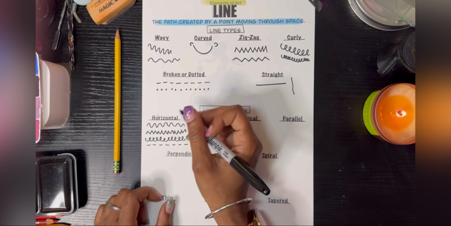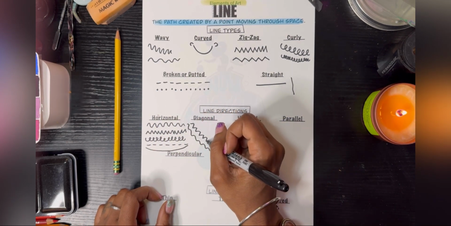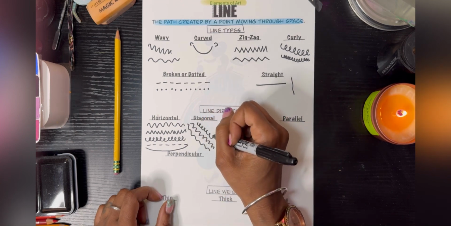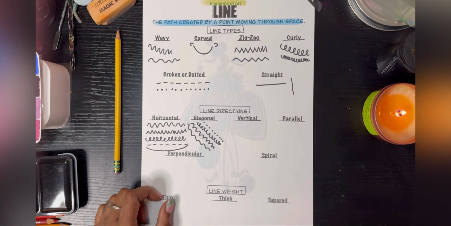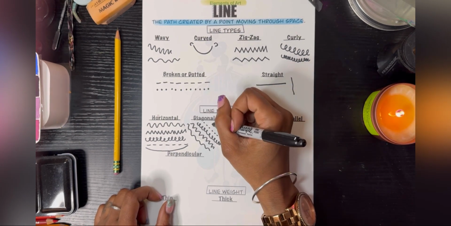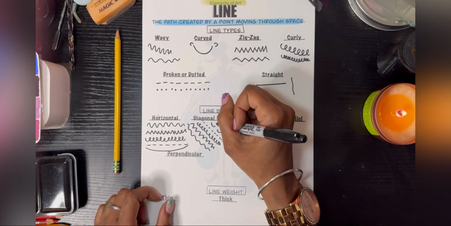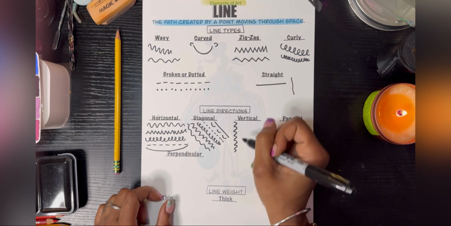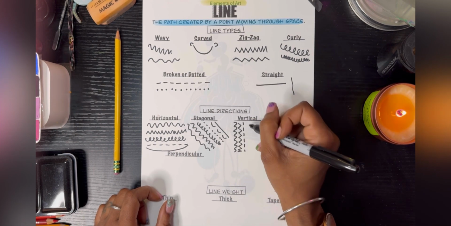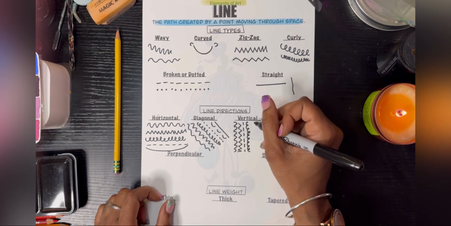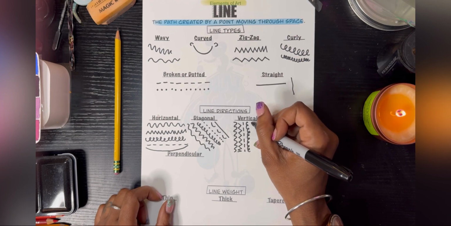So, how I see line, I break it down into three parts: line types, directions, and line weight. Line types are our most commonly thought of lines: wavy, curve, zigzag, curly, broken, or dotted, and then, of course, straight lines. And then when we talk about line directions, I'm talking about all the ways that those line types, all the directions they can go in.